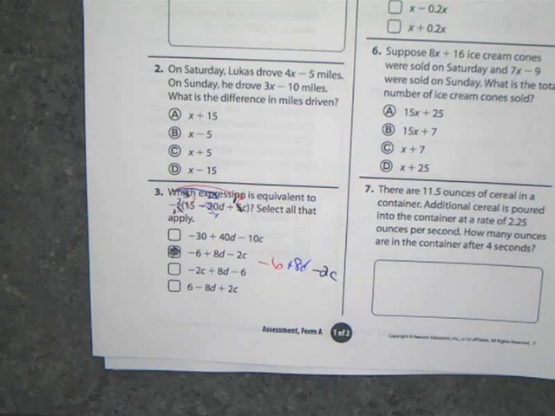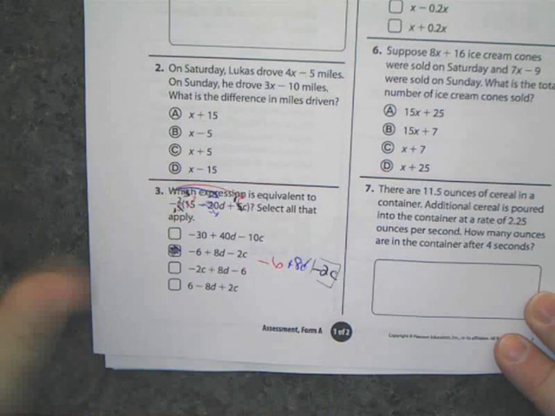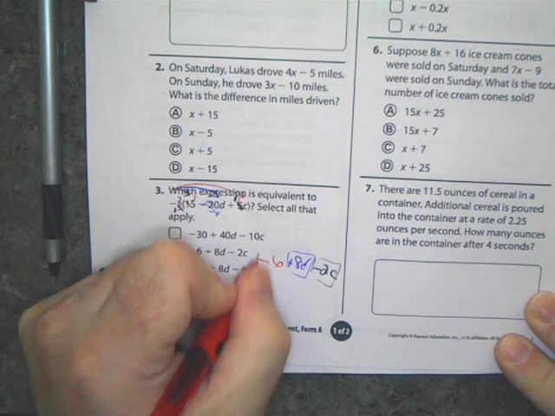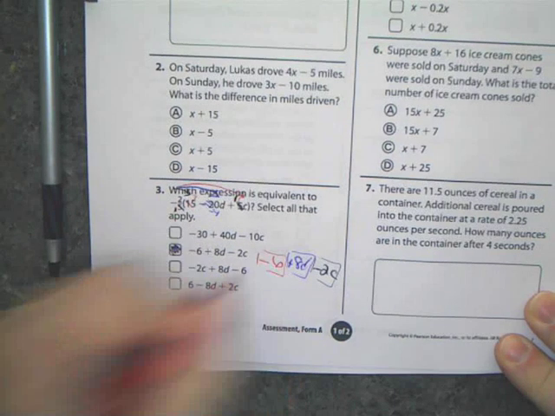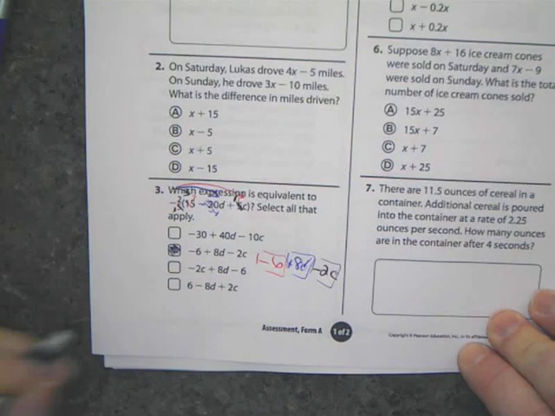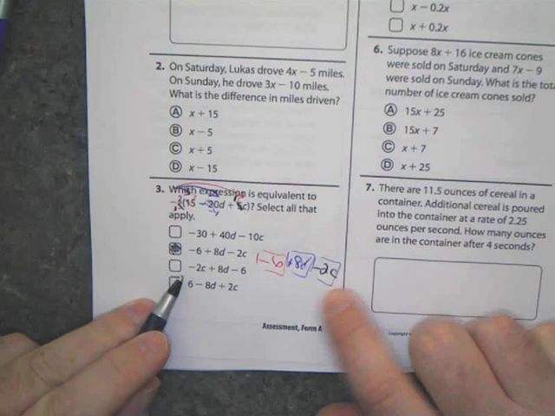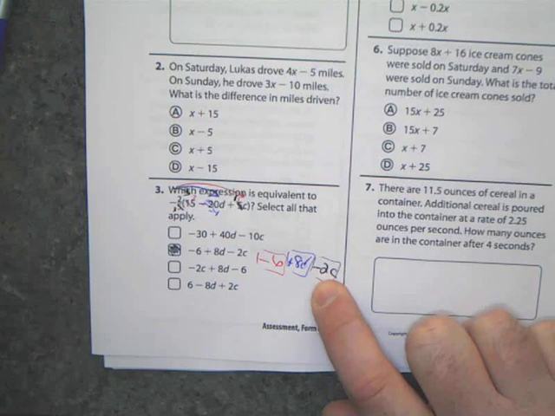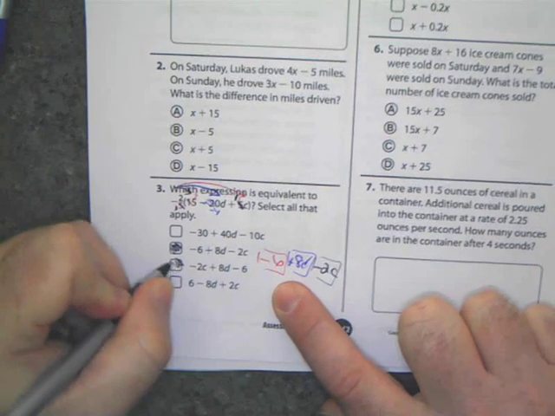And if I chunk this apart and I move them around, put a box. Oh, I know which one. Put a box. And they play switcheroo. Which one also works? The third one. Third and fourth. Whoa. The third one is a minus 2c plus 8d minus 6. Correct. Minus 2c plus 8d minus 6. Correct. I double checked it.